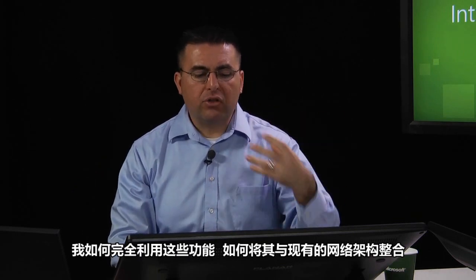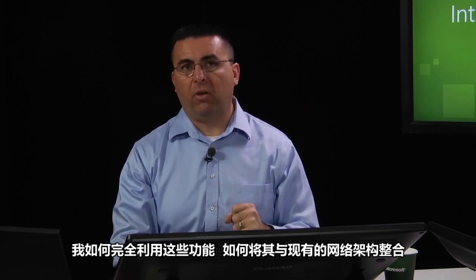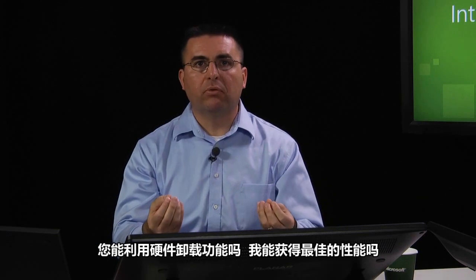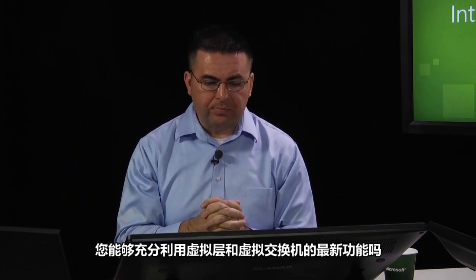How do I fully leverage and integrate with the existing network fabric? Can you take advantage of hardware offloads? Can I get the absolute best possible performance? Can you make sure that any enhancements that are happening in silicon, we can really fully leverage in the virtualization layer and in the virtual switch itself?